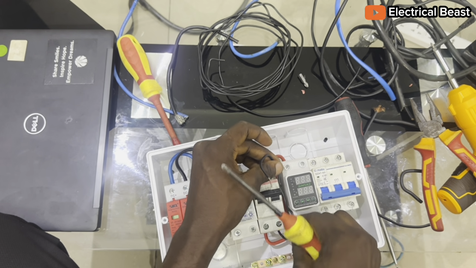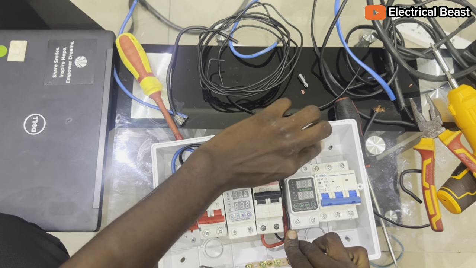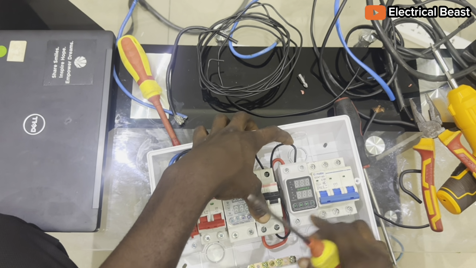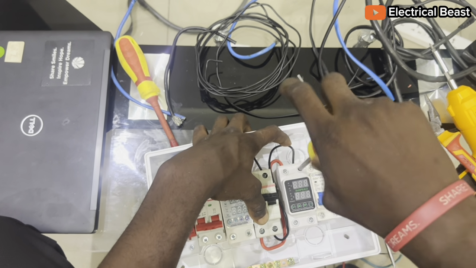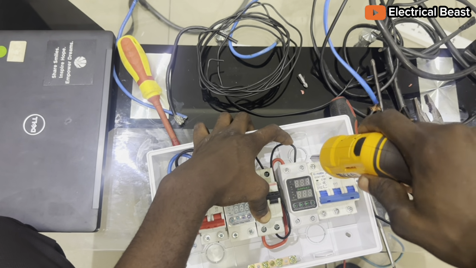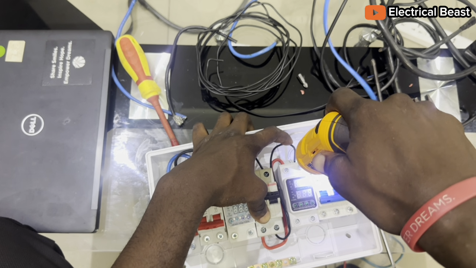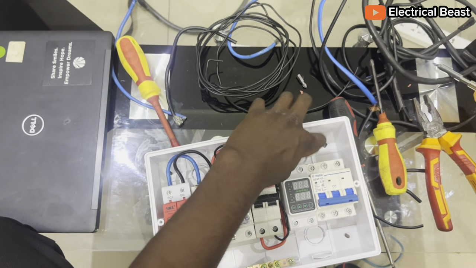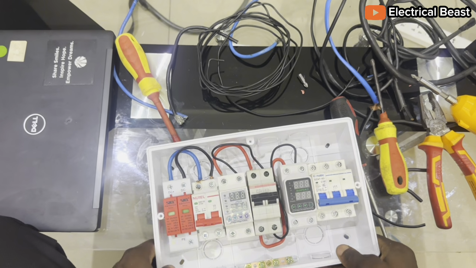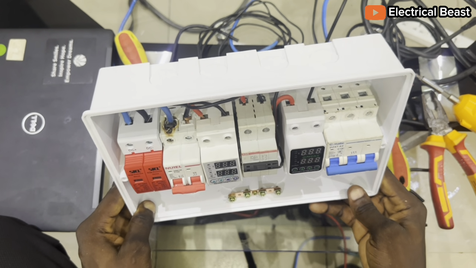Ensure it's tight. And okay, so you can see we're getting there gradually.